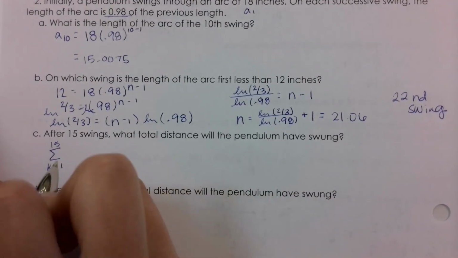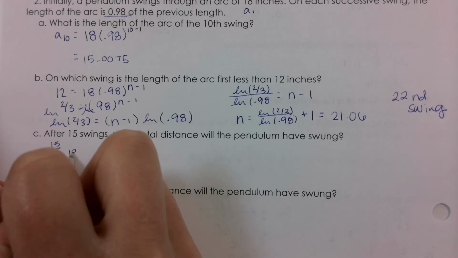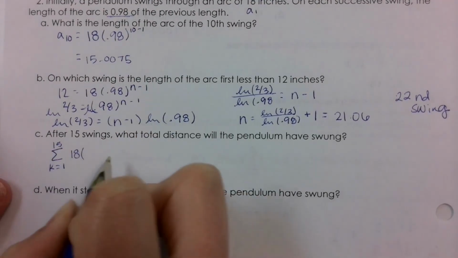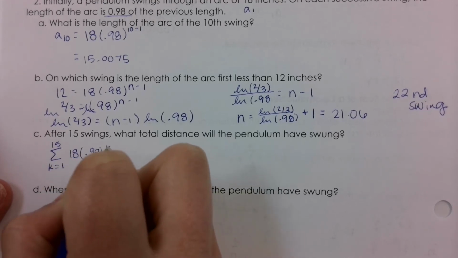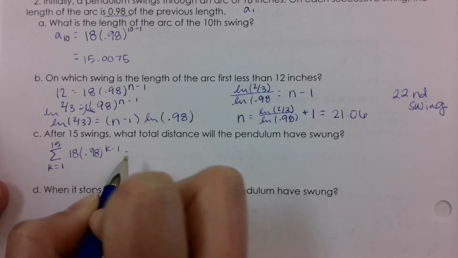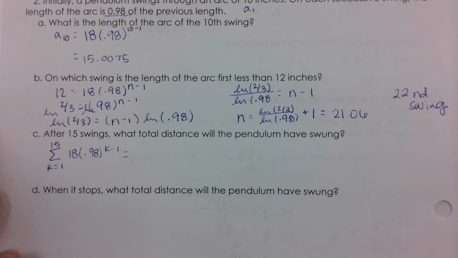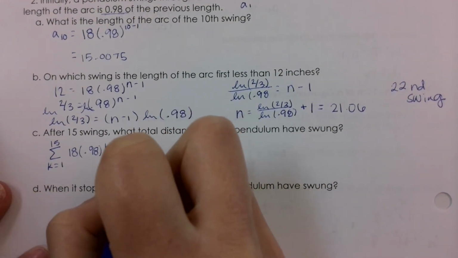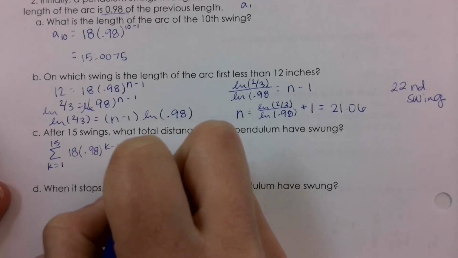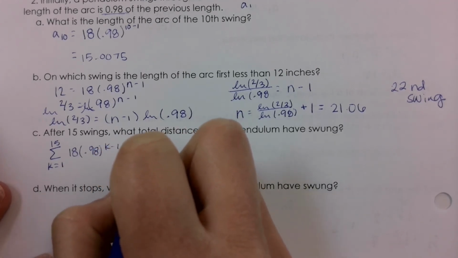Where are we starting? 18, so that's ours. Then you need your r value, which was 0.98. And our exponent is k minus 1. So again, to evaluate that, we're using the part that I highlighted on the other side. So it's a sub 1, your first term, 18, over 1 minus r, and our r value was 0.98.